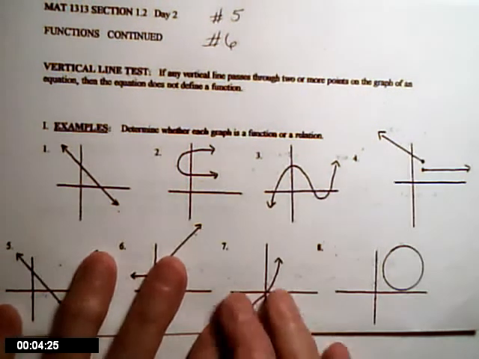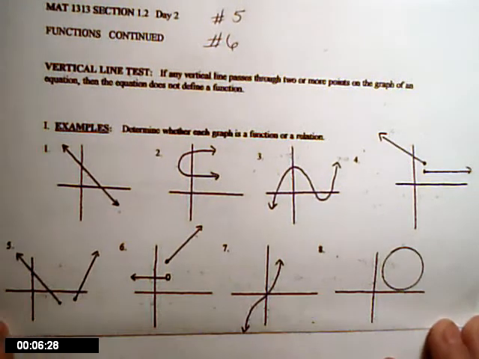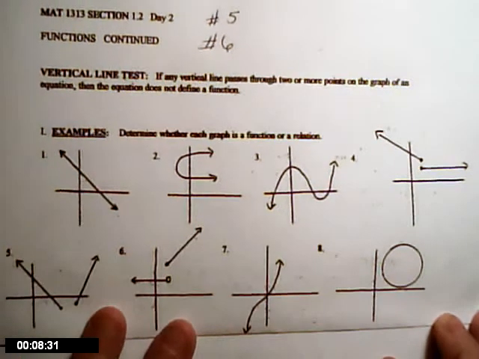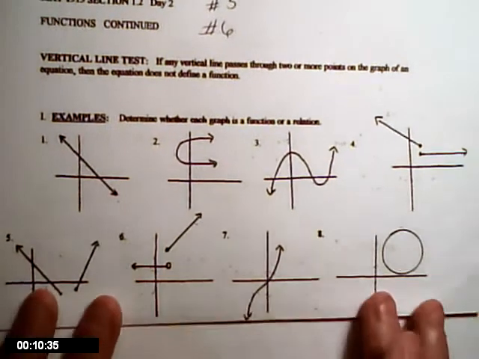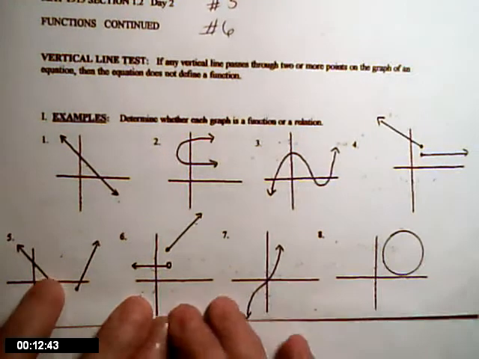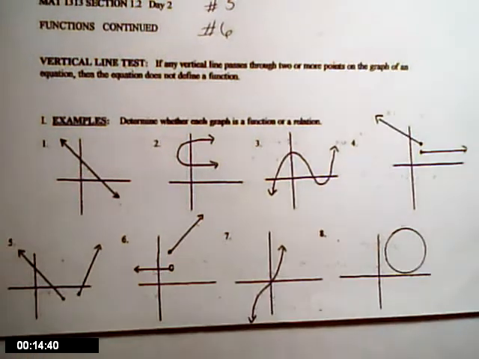This video is going to be on section 1.2. Again, we're looking at your homework number 5 and/or number 6. In this video, we're going to find how to tell if you have a function using a graph. Now, we're going to be using what's called the vertical line test.